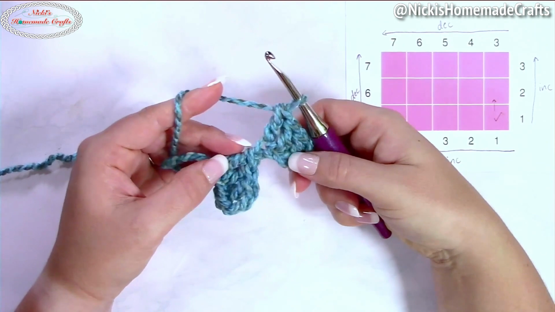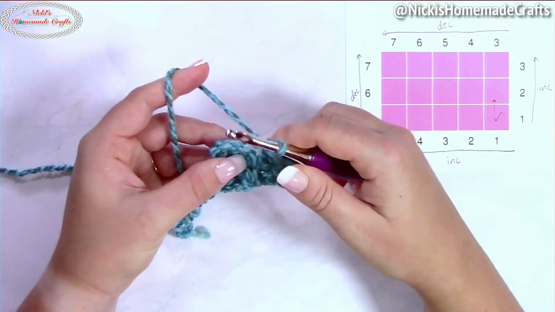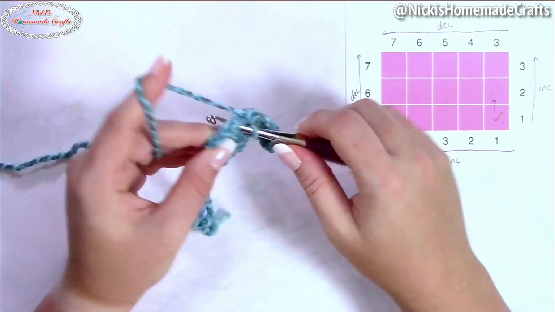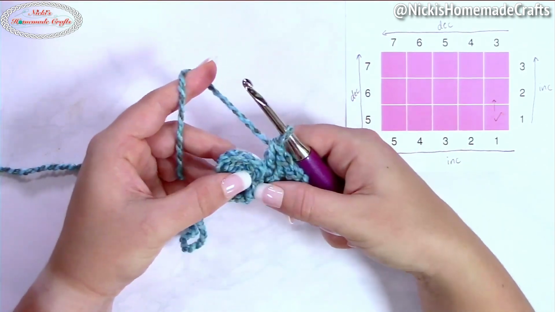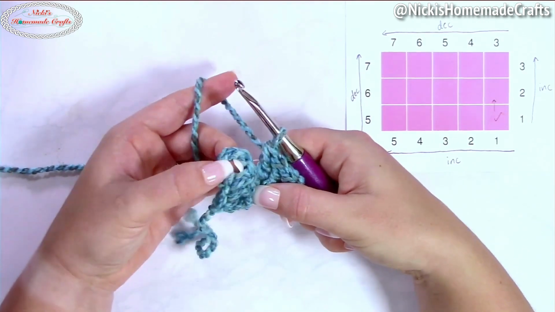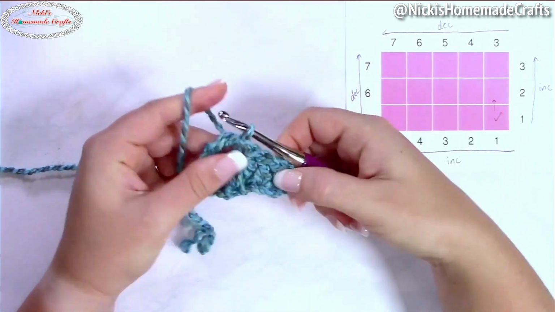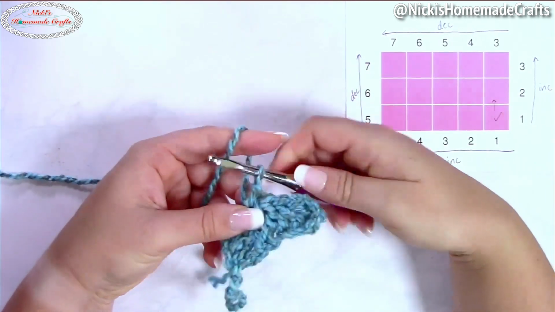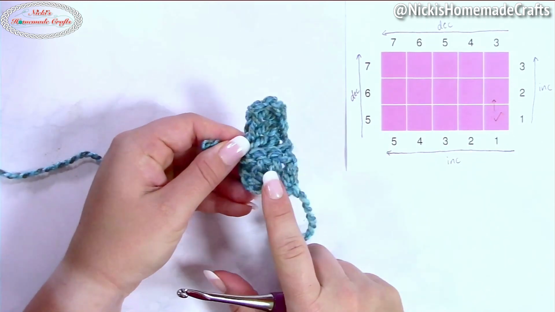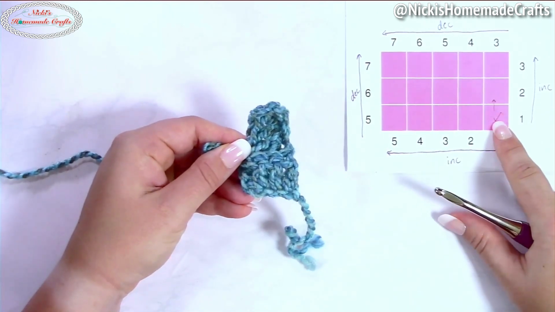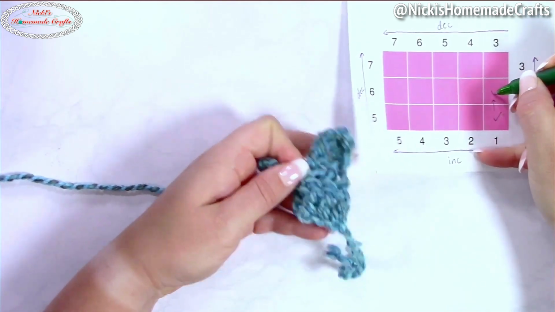Now that I have these 2 box stitches, I need to connect them. All box stitches are connected with a slip stitch. So that means you're going to flip your pieces over and then insert into this chain space right here your hook, and make a slip stitch. And now they are connected. So if you now hold your piece the way our graph is, you will see this is the first one right here, and this is the second one. That means I'm going to check it off right here.